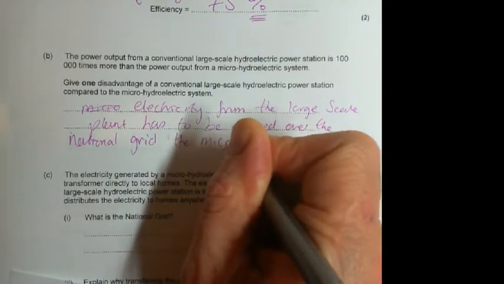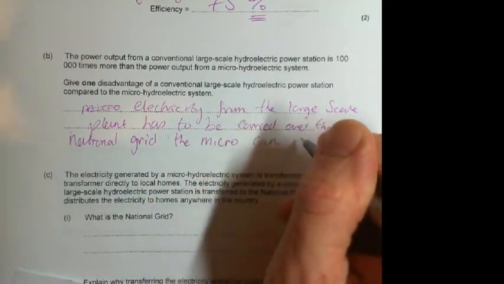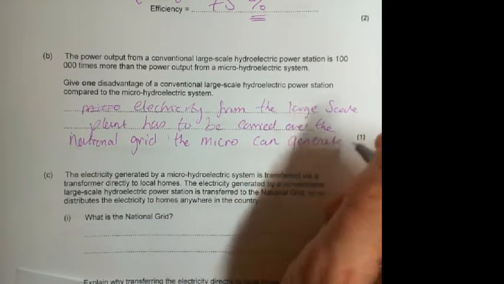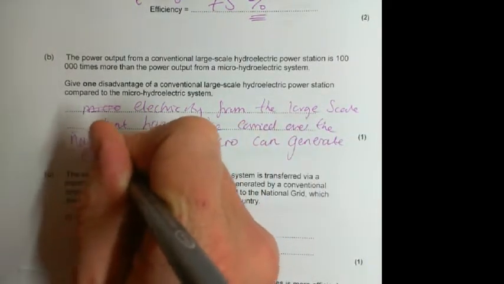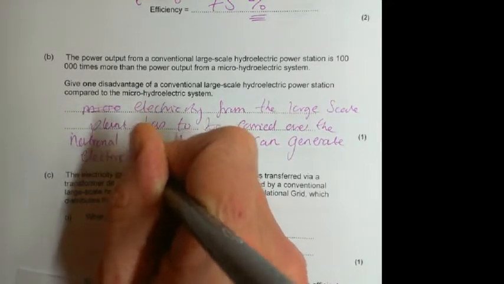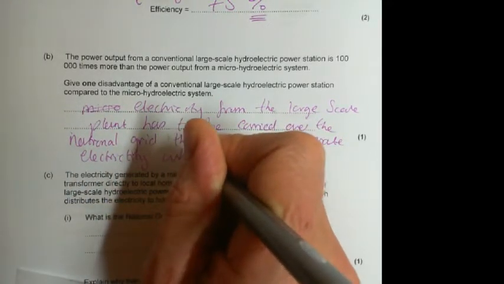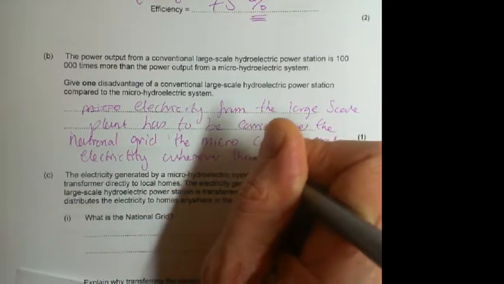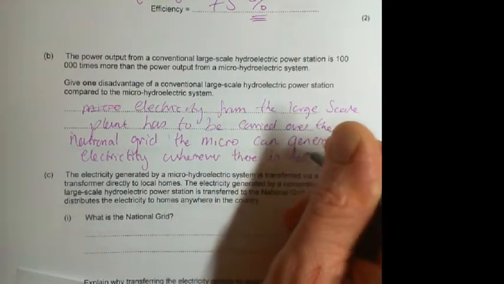The micro can generate electricity wherever there is falling water.